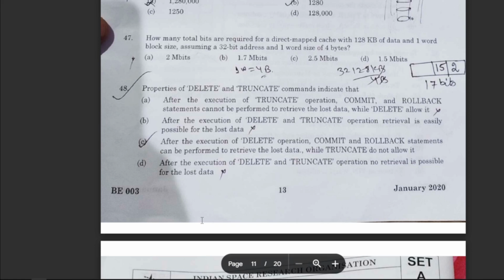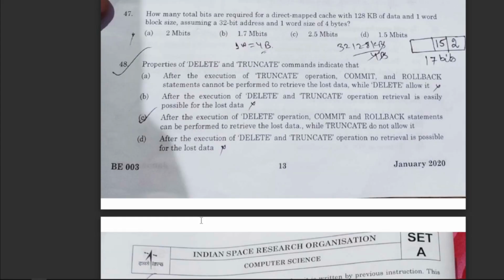Now 47 is, how many total bits are required for a direct mapped cache with 128 KB of data and one word block size, assuming a 32-bit address and a word size of 4 bytes? So for 47 our answer will be D, that is 1.5 megabits. 48 is, properties of delete and truncate commands indicate that what?